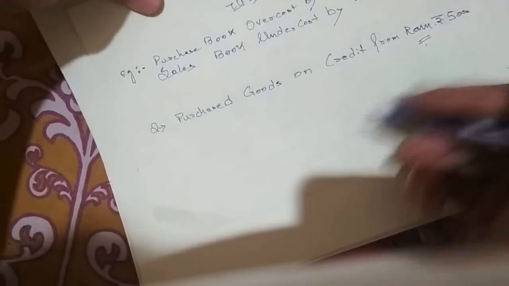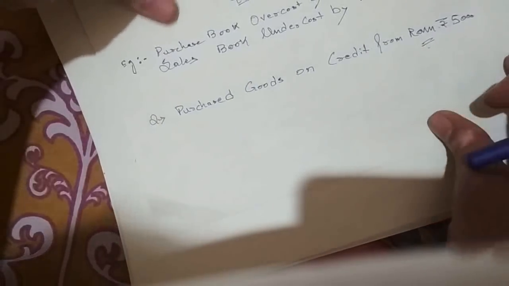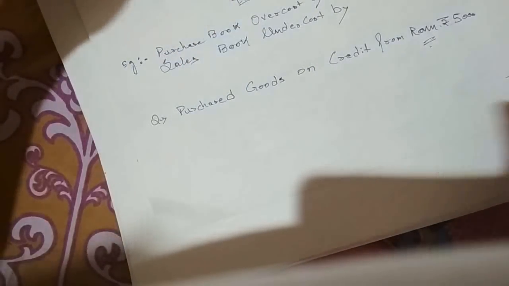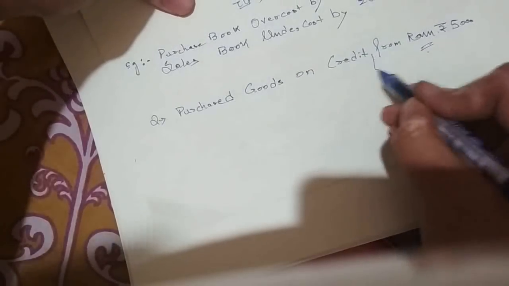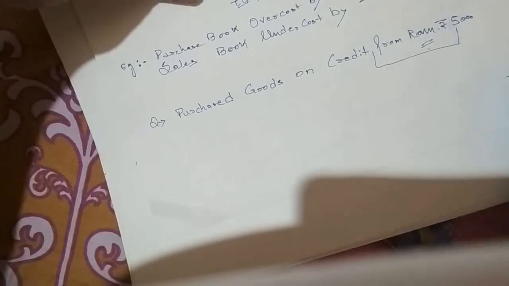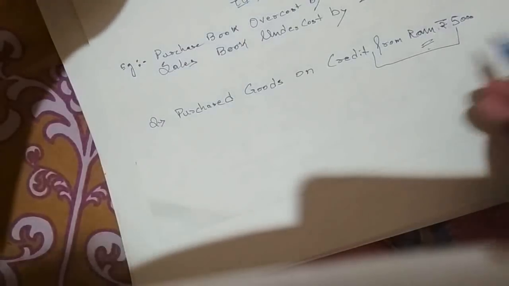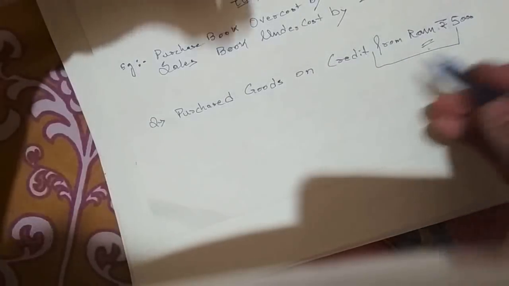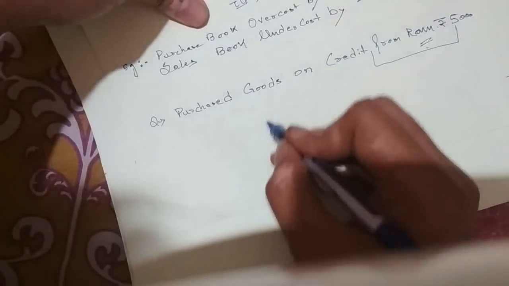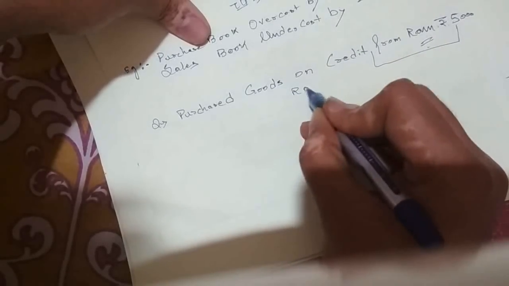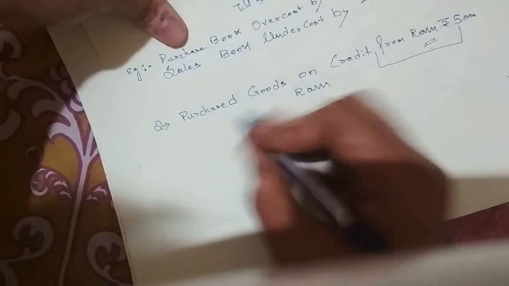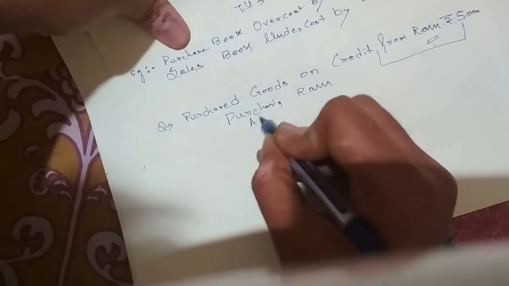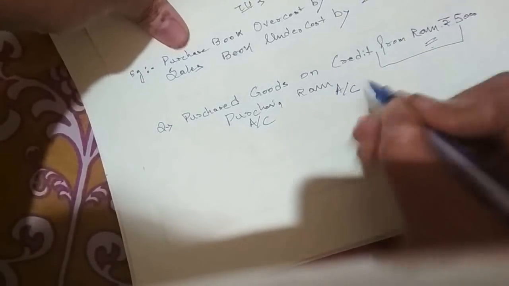So if we have to make the general entry, what all two accounts are involved? First, since there is a give and take, meaning money has to be paid in future because we have taken the goods on credit, this is a personal account. So one account involved is Ram, and another one, since we are purchasing goods, is the purchase account. So these two accounts are involved.